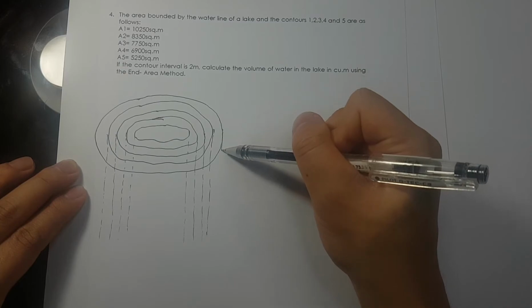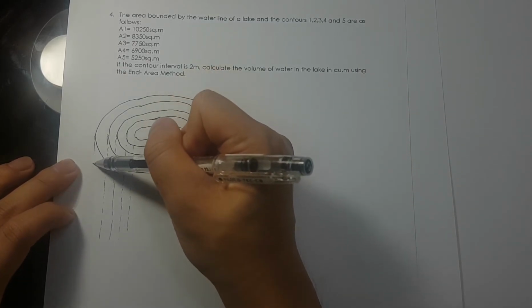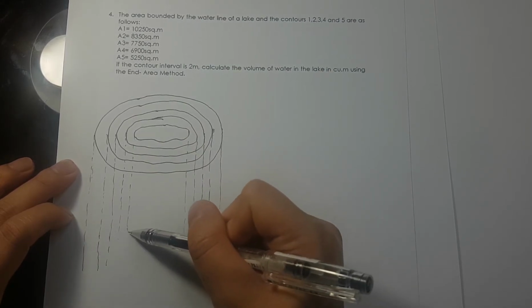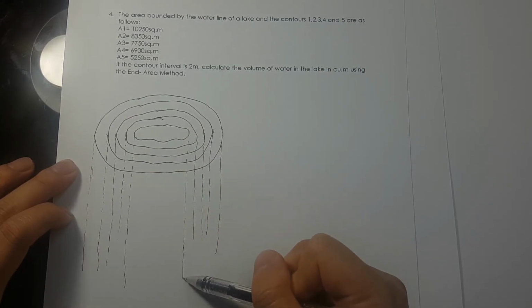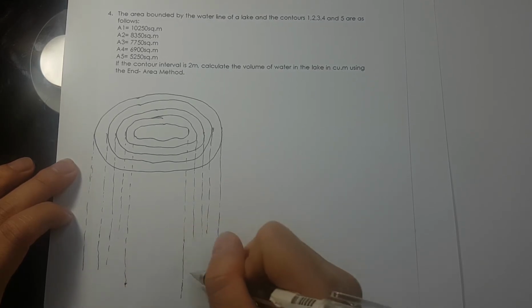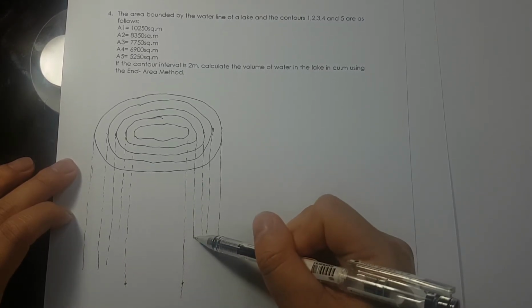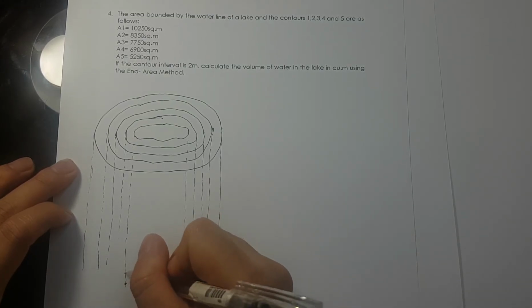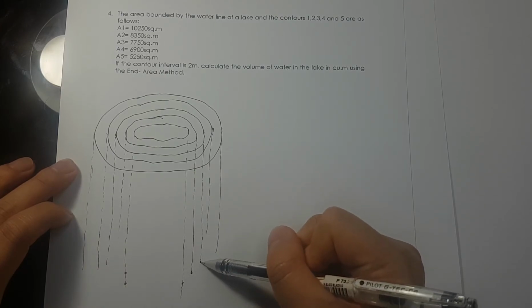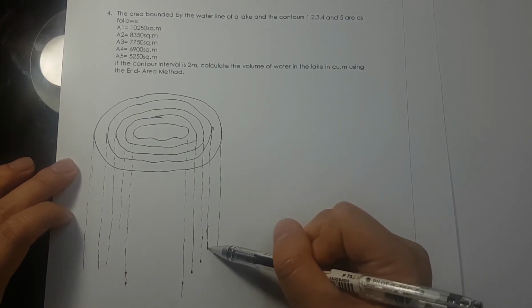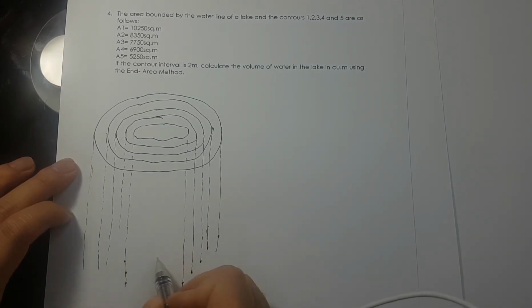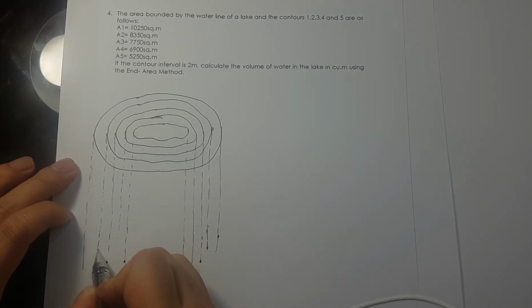So what I am doing is the edge. Okay, so I am trying to show you the cross-sectional view. So assuming this is the lowest point, then next would be, because they have an interval of 2 meters, then 2 meters, 2 meters, and 2 meters. So it should be aligned. Next, we have it here.